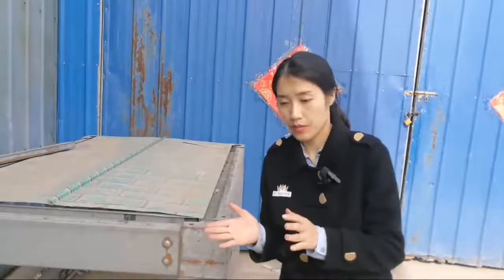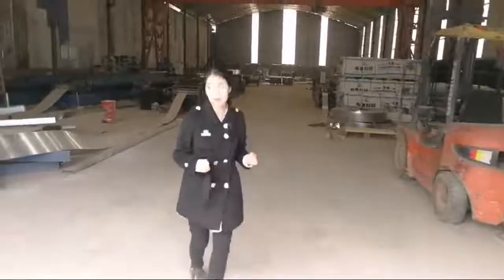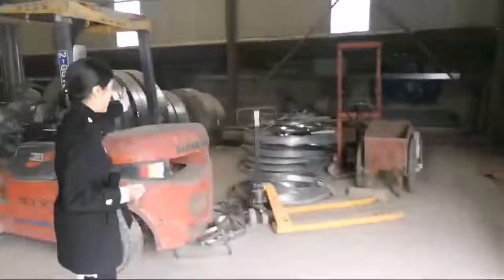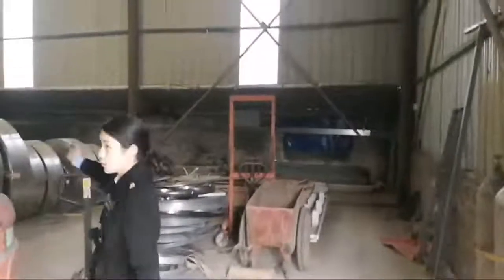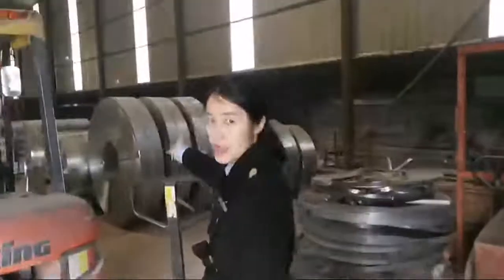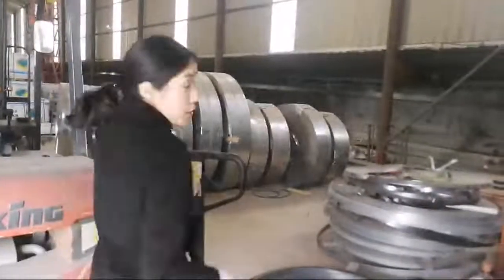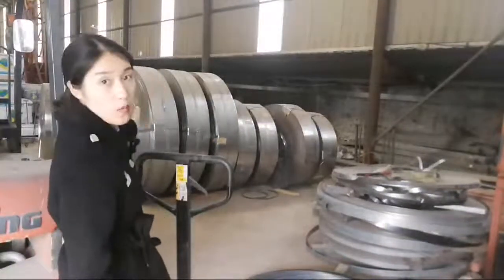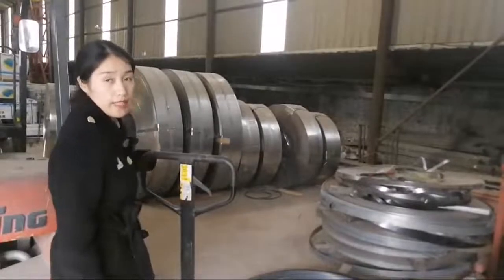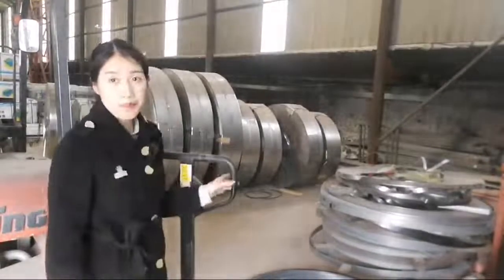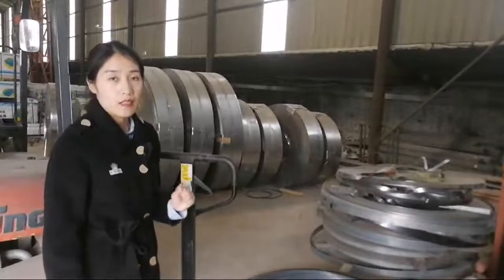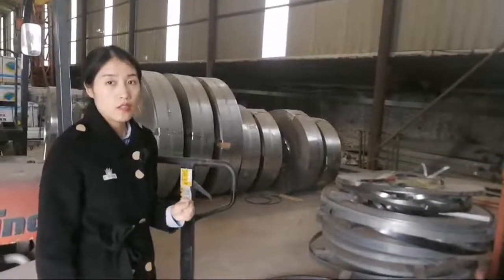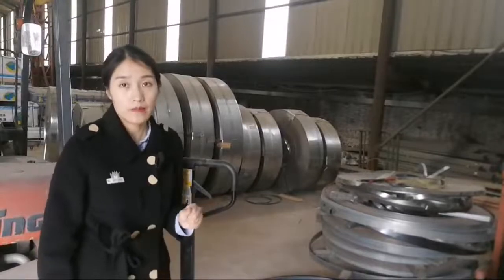Let's go into the factory. Firstly, on this part, you will see our raw material. From this raw material, we will bend it into different shapes and different sizes. All our raw material is galvanized, and in the house, all the purlins, roof purlin, floor purlin, columns, are all galvanized. It is anti-rust.